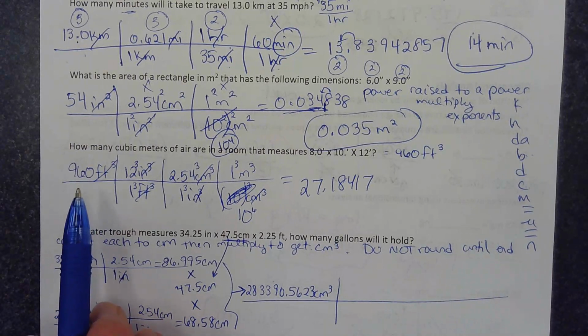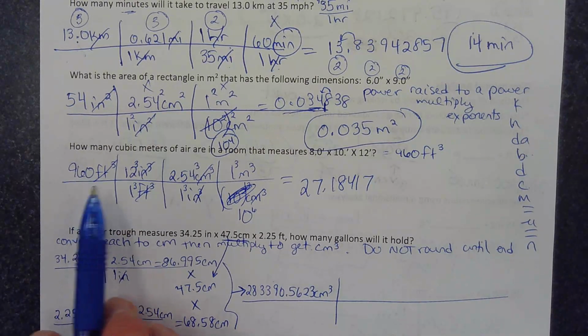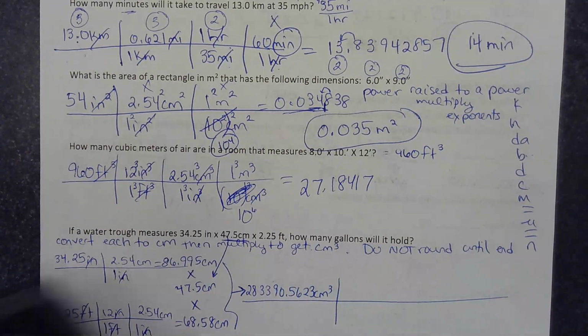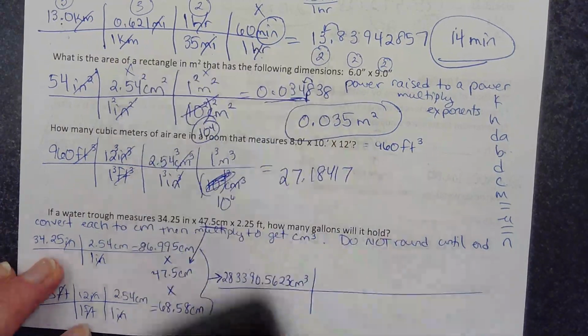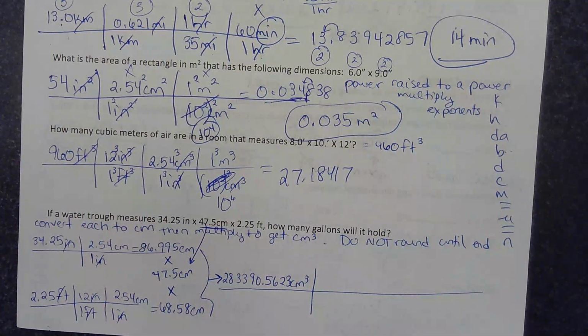You ready? 960 times 12, and then hit that y to the x key. It's the caret key on your calculator. You've got that other one, so you use the caret key. 3, times 2.54, caret key 3, divided by 10, caret key 6. All right. Now, is this our final answer?